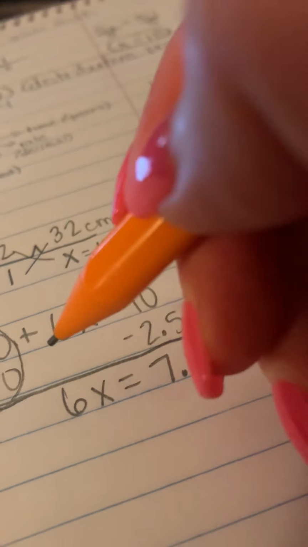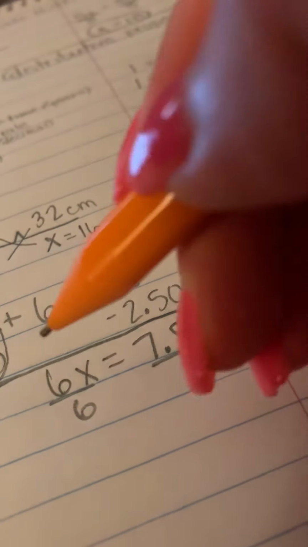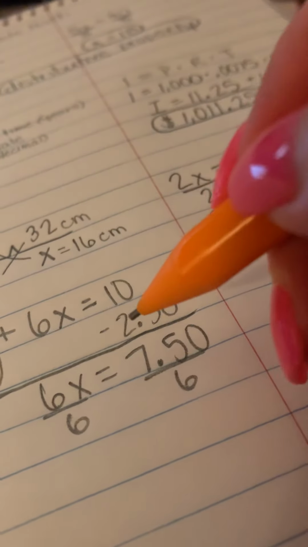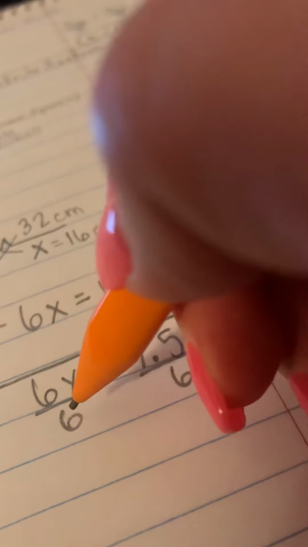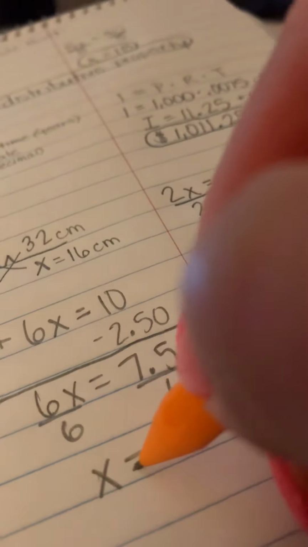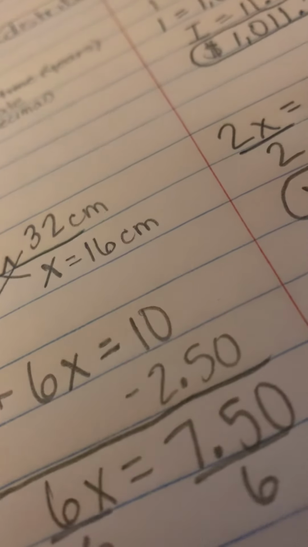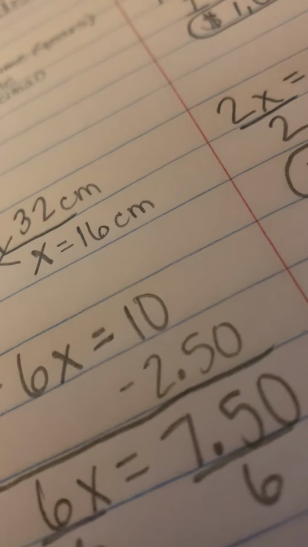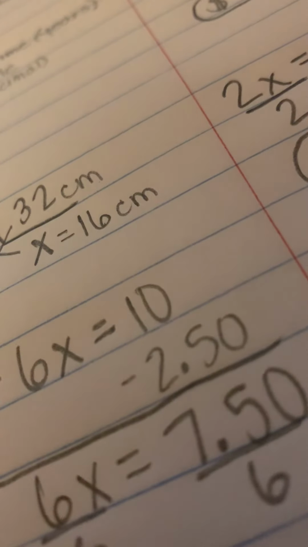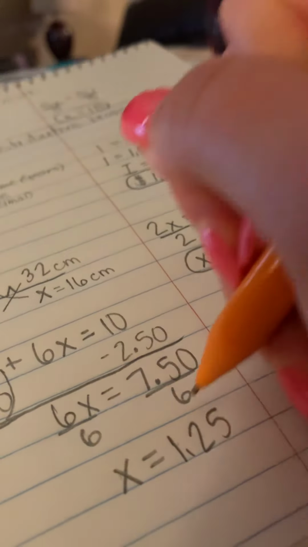And then x is being multiplied by 6. In order to undo that, I have to do the inverse, which is divide by 6. Whatever I do to one side, I have to do to the other side because this is an equation. 6 over 6 is 1, so I'm left with 1x equals 7.50 divided by 6. And my calculator says $1.25.